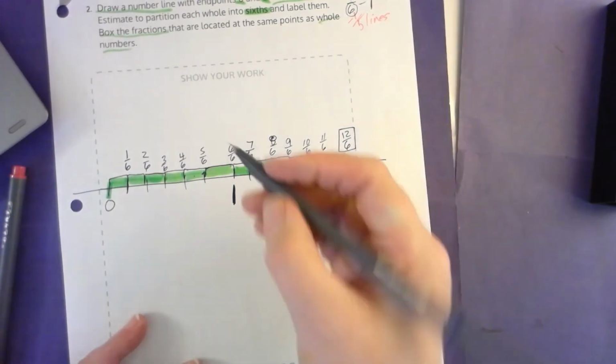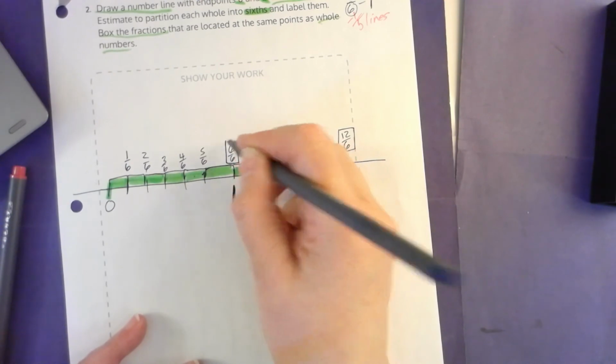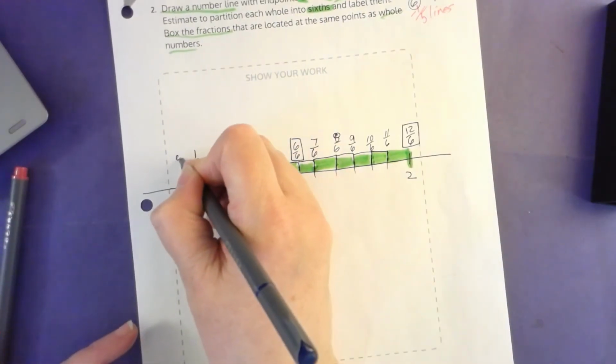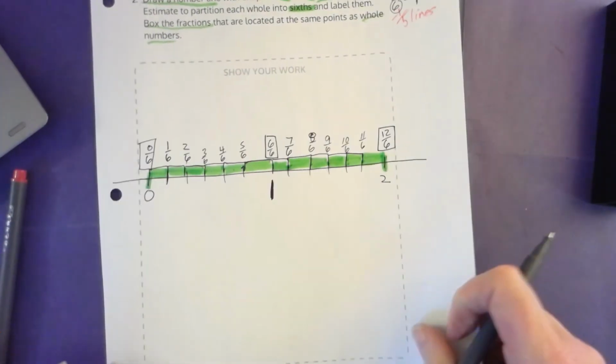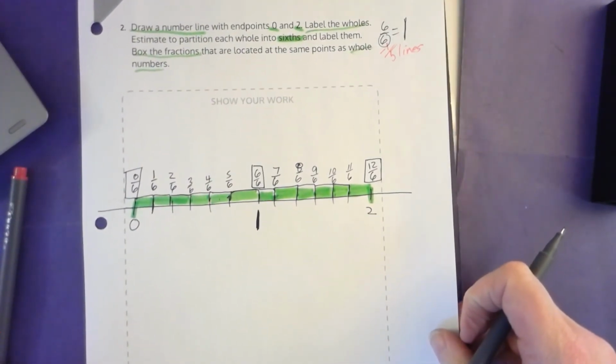So we're going to put a box around it. Another way to say 1 is 6/6. And then this one is just 0/6. There's nothing there. Okay? All right.